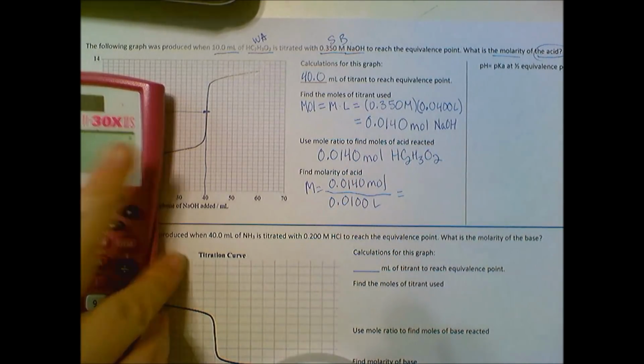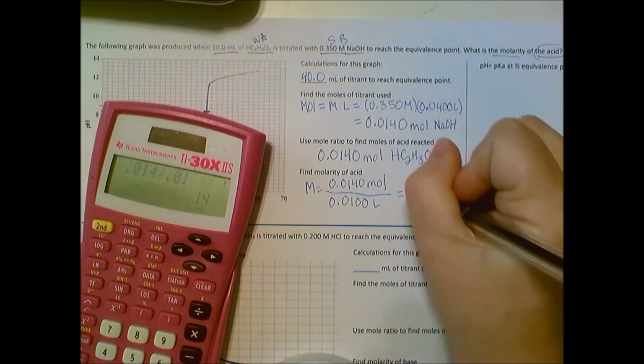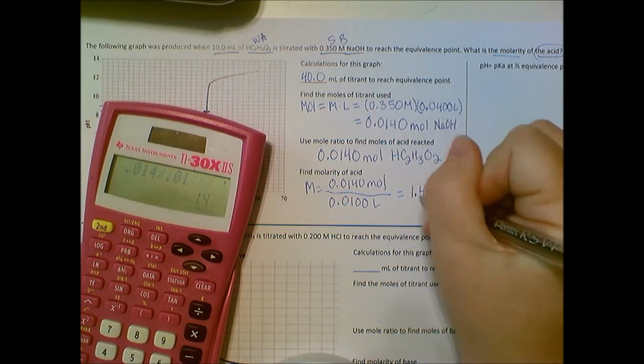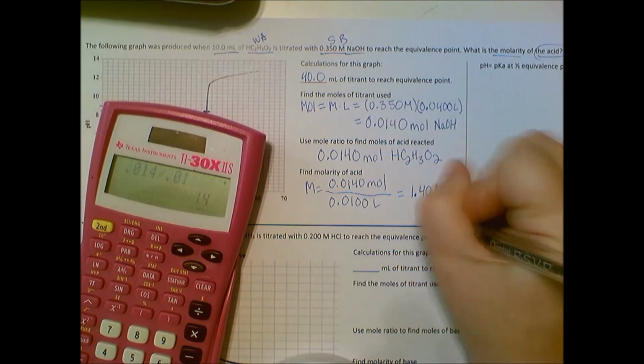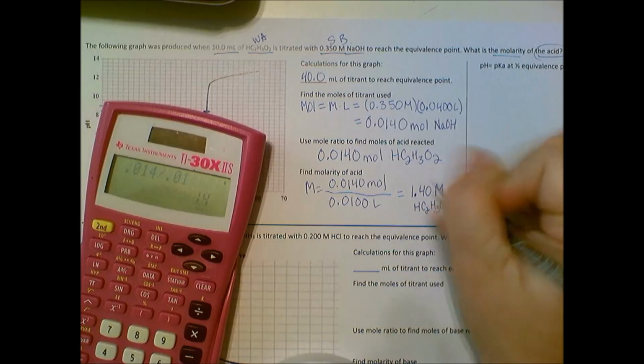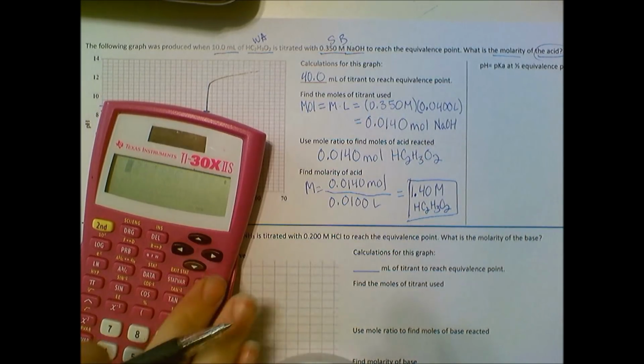So 0.014 divided by 0.01, we get 1.40 molar acid. So HC2H3O2, acetic acid. We have that. So again, it's using your molarity equation twice with a mole ratio in between. It's not too bad to figure out.